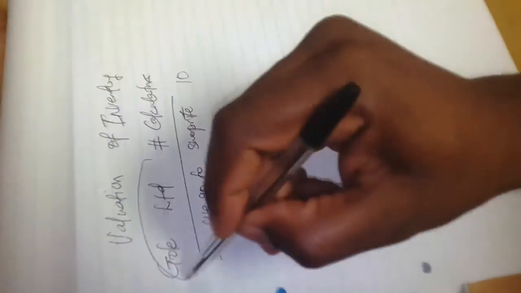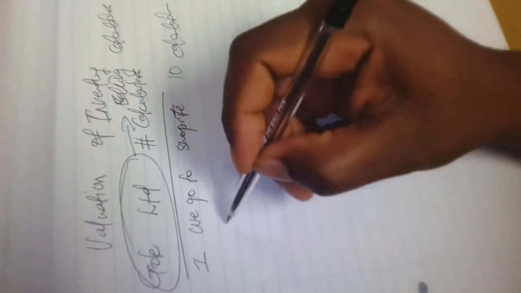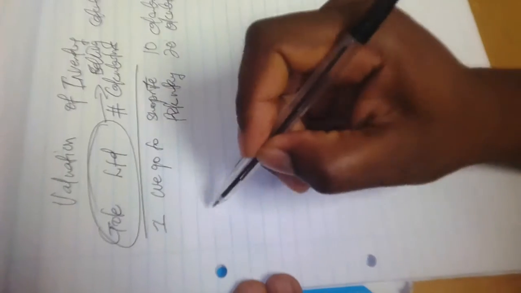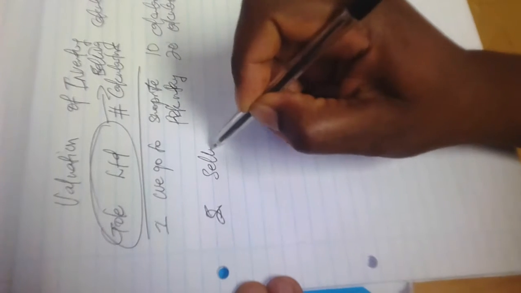Let's say we bought 10 calculators. Then remember, this is GOLE Ltd. The purpose of this business is for selling calculators. Then say the first step, we went to ShopRite, we bought 10 calculators, and then we also went to Pick and Pay. We also bought 20 calculators. Let's say at Pick and Pay they were costing less, so we managed to buy in large numbers, so we bought 20 calculators. Then now we are at step number 2, we are selling now.